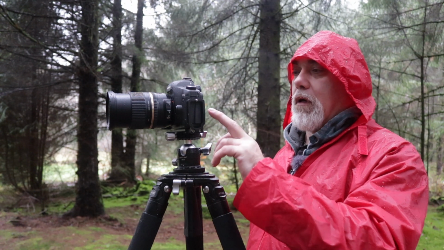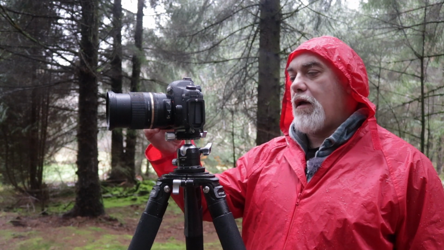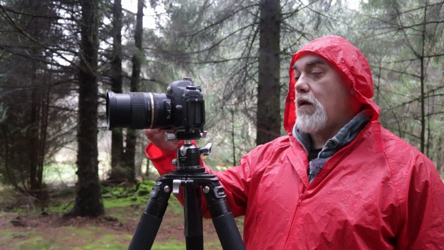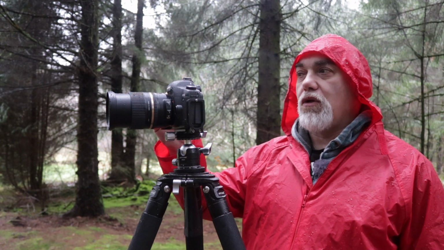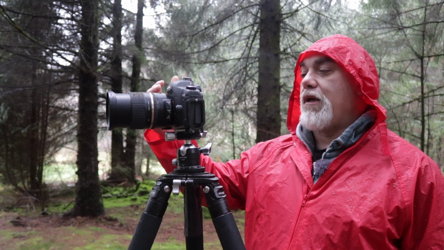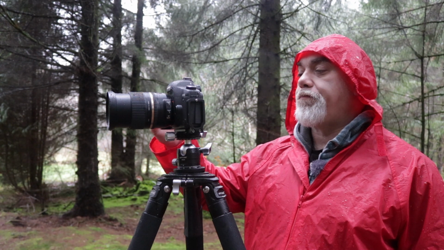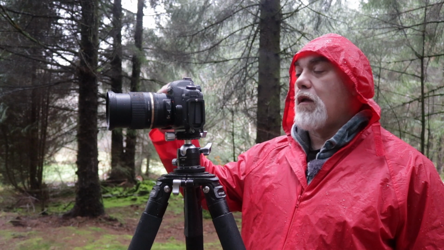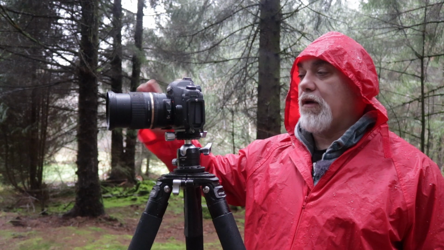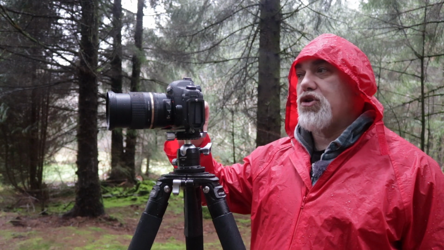I'm using this 24-70. I've opened my aperture all the way down to f2.8, and I've focused in on the leaves. That means there's going to be some fall off in the background, so the background is not going to be perfectly sharp.